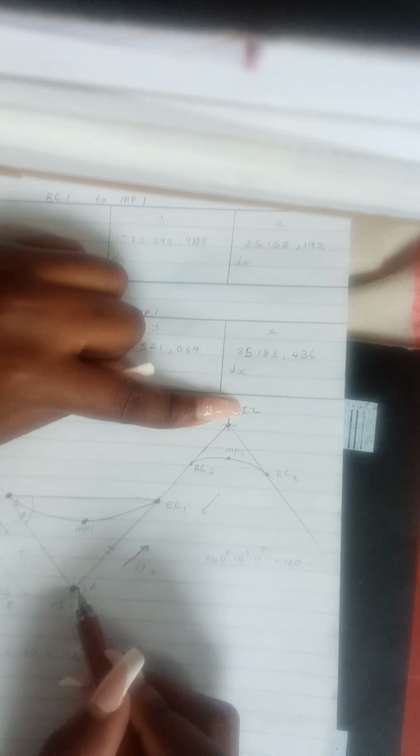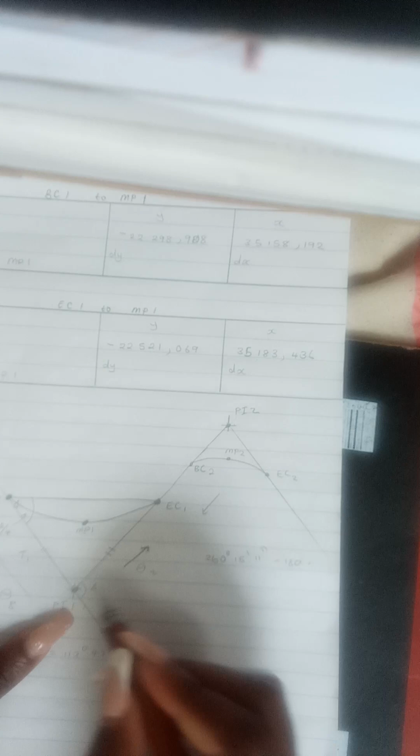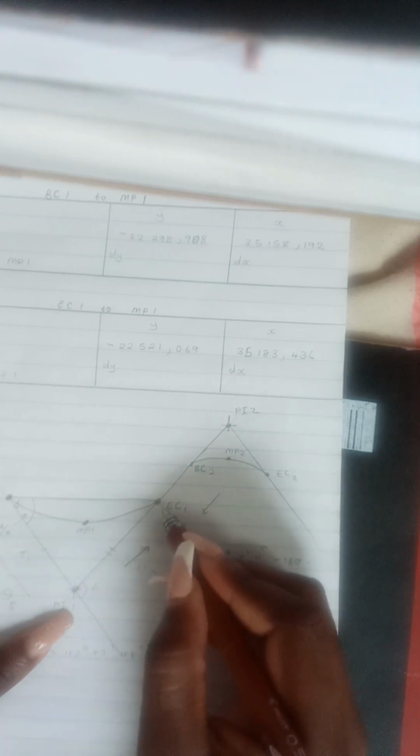And then what's our D? Our D is the distance from here to here. How do we find that? We say the whole distance, which is D2, it's not D1 anymore. D1 is this one. D2 minus the tangent to get this small distance. So what's our D2?